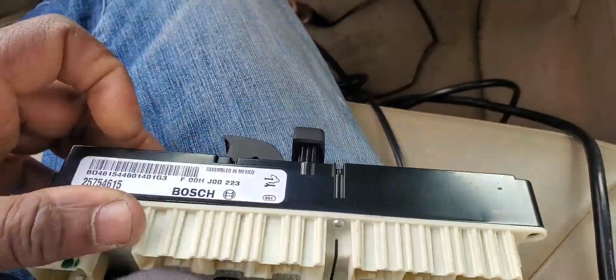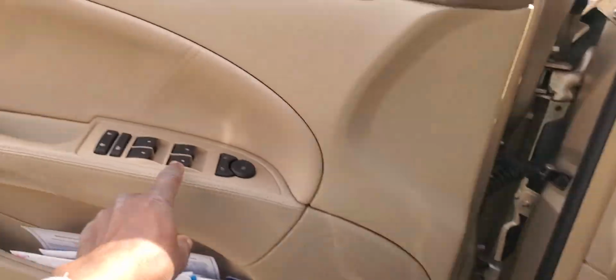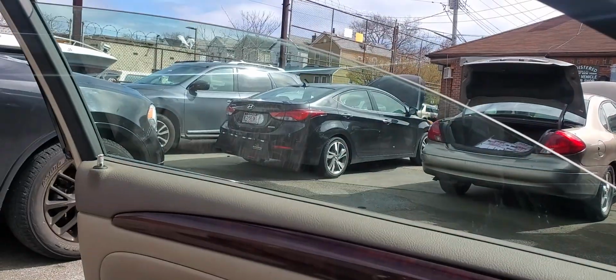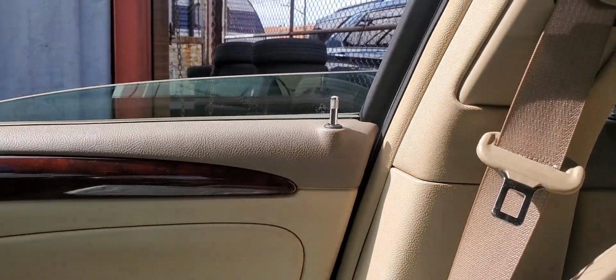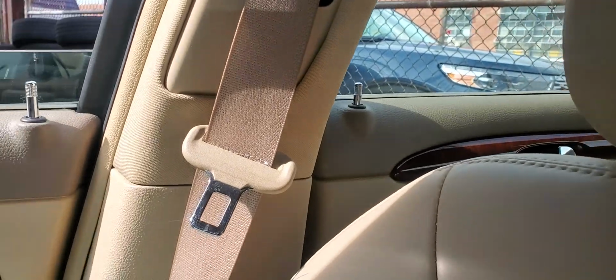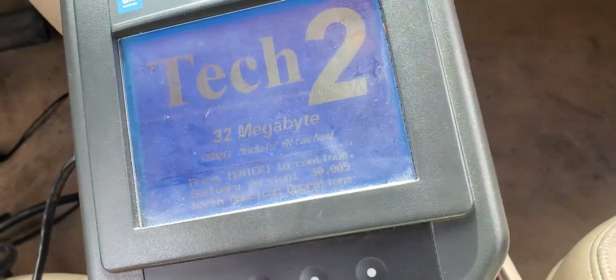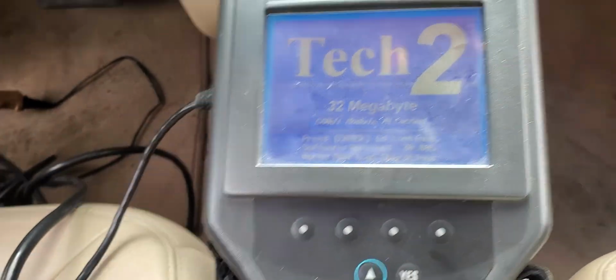It has to be programmed. This is a part number. From here it works. You see? Even if it works, the other door lock is not working, you see? Every door works, that one works, but this one doesn't work. Now, we are back here.